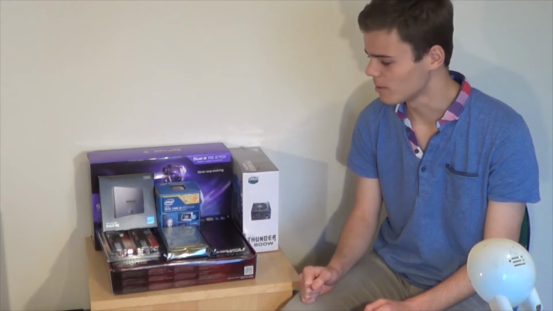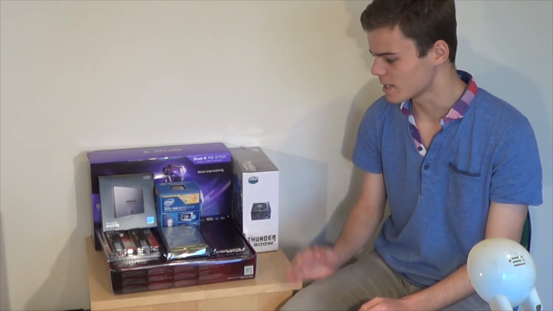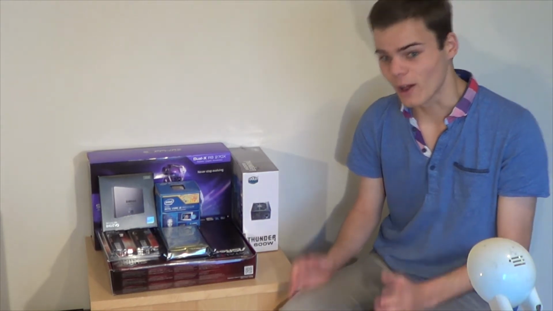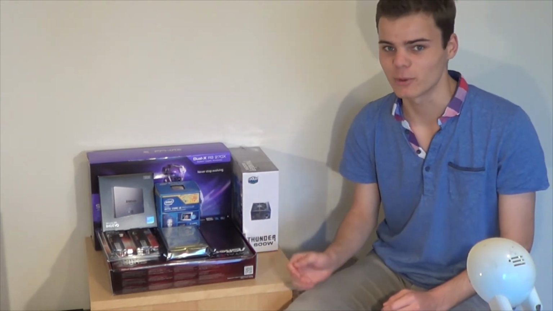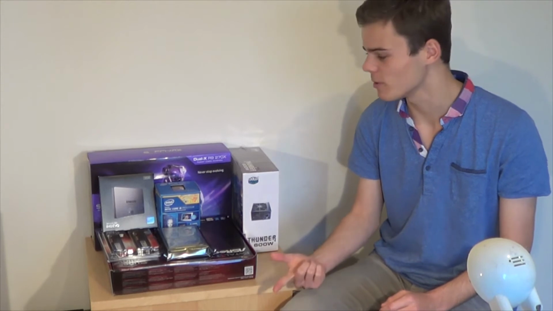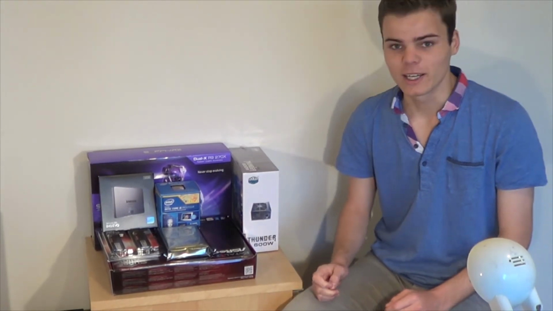If you're just going for gaming, I would recommend getting an Intel i5, or if you're doing a bit of gaming and video editing, an Intel i7. If you want to have fun while gaming, not just because you're playing the game, but also because you get to overclock stuff, go with AMD. It's cheaper and more fun. Okay, and that wraps up how to choose the CPU component of our build.